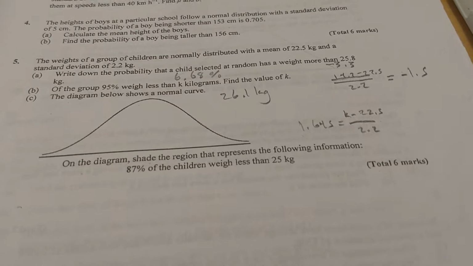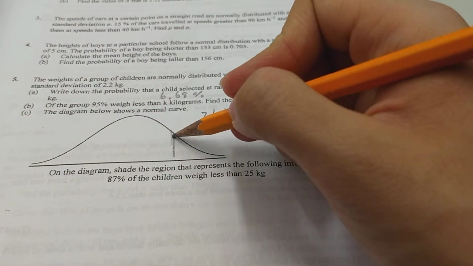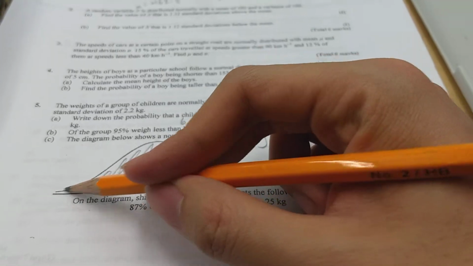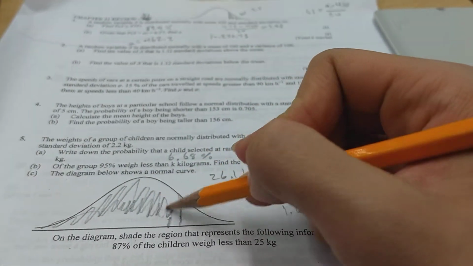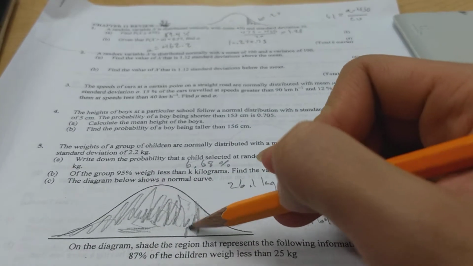87% of the children weigh less than 25 kilograms. We pretend this is the line for 25 kilograms, and then everything before it gets shaded in. Messy job, but everything before this line is shaded.